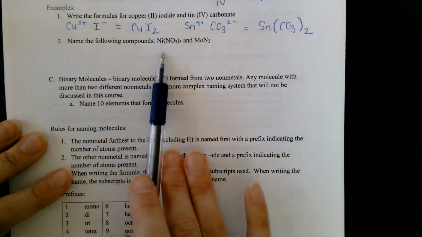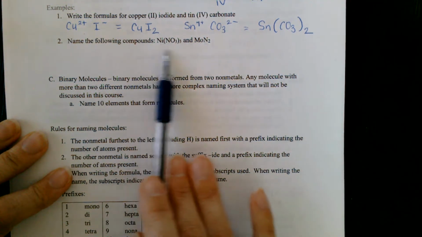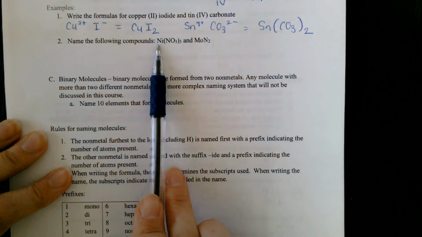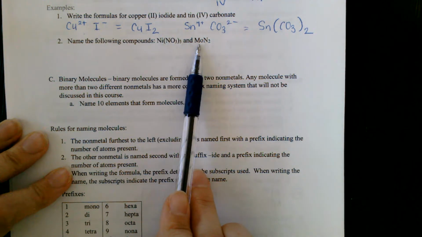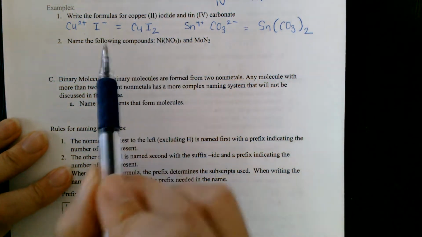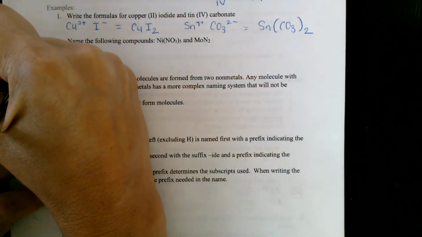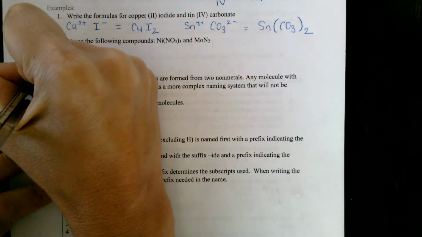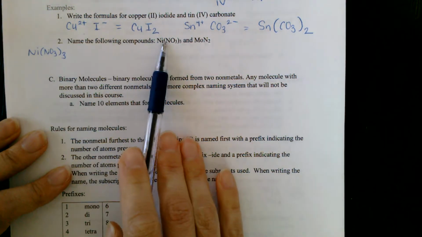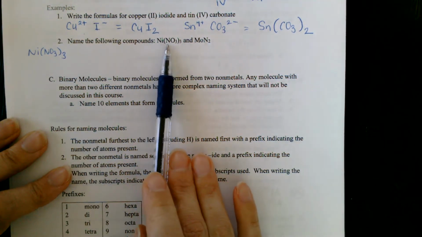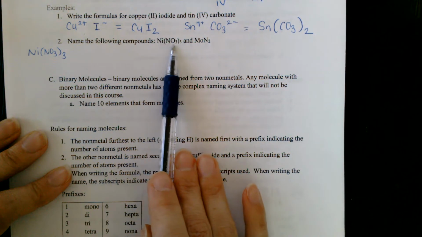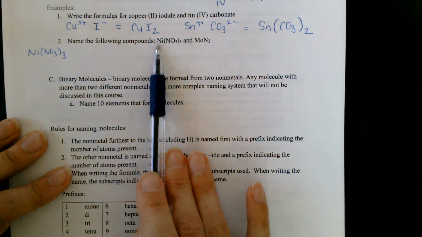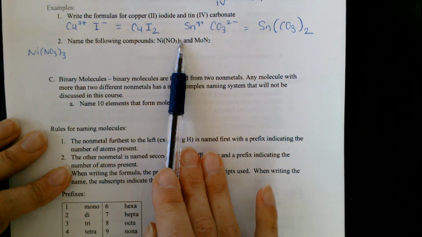Naming them from a formula is a little bit more difficult to do. We have to figure out what the particular variety of nickel, or in this case molybdenum, is for this compound. So we'll start here. We have Ni(NO3)3. We're going to use two things to help us do this. One, we know that this compound is neutral. So whatever this is and whatever these are, this whole entire thing has to be neutral.